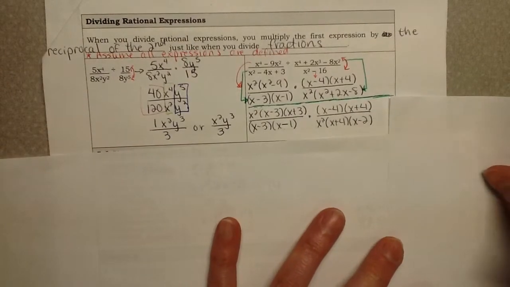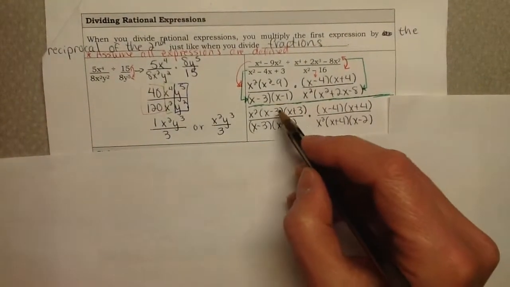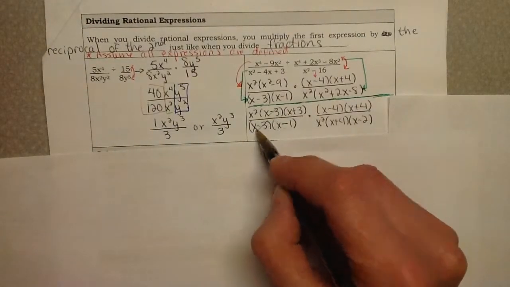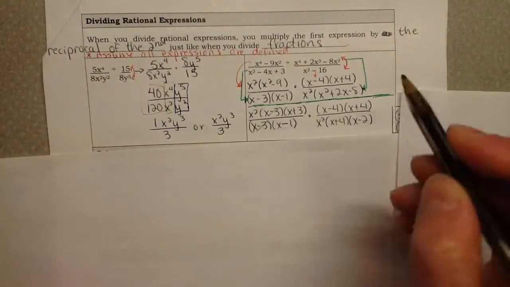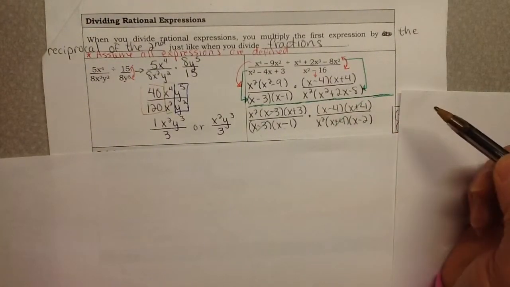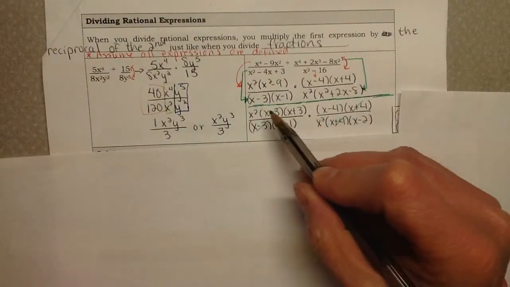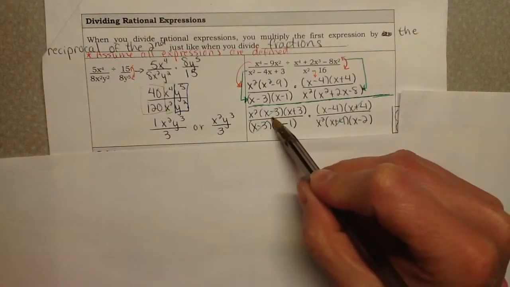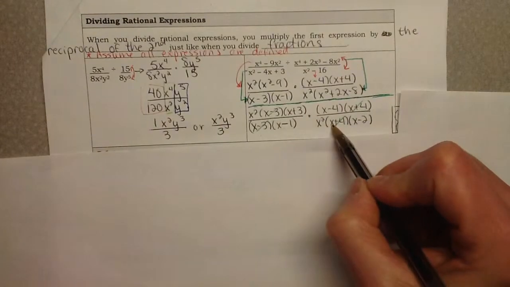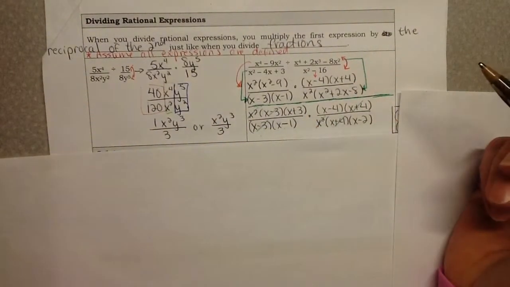All right, now we have a lot of dividing out common factors that we can do. Here's an x minus 3, x minus 3, numerator and denominator. Here's an x plus 4, x plus 4, numerator and denominator. Let's see, do we have anything else? Oh, we have an x squared and an x squared. It doesn't matter if one is in the first rational expression and one is in the second. All that matters is that one's in the numerator and one's in the denominator.